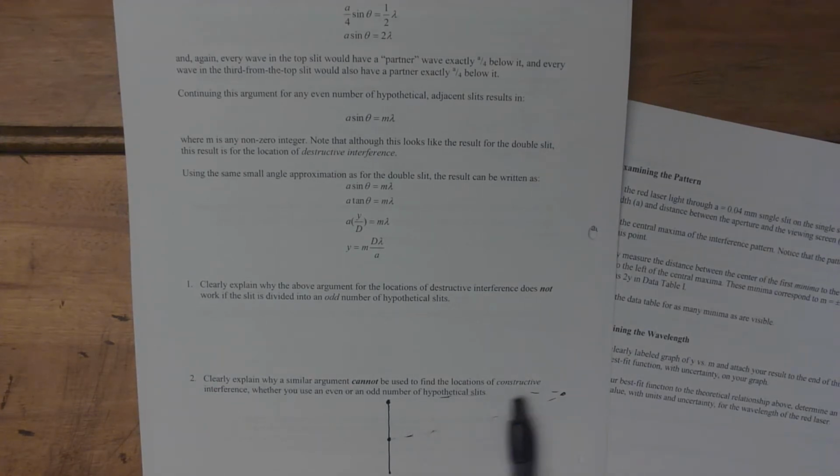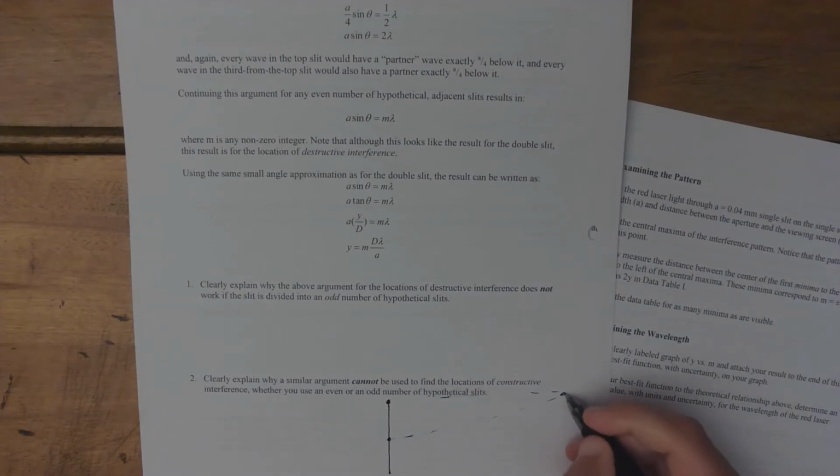So that means you would have the light here and the light here adding together to give you a bright spot.